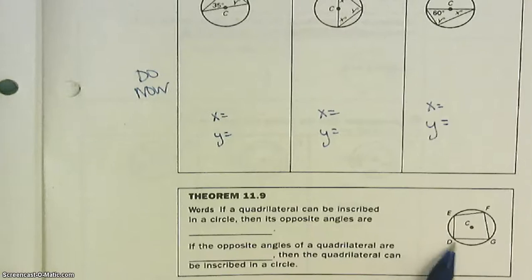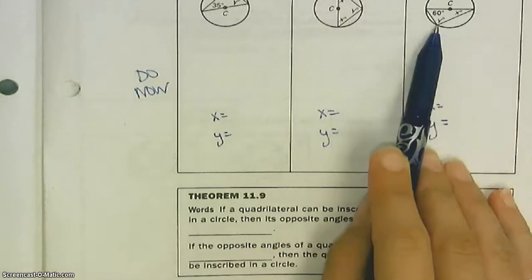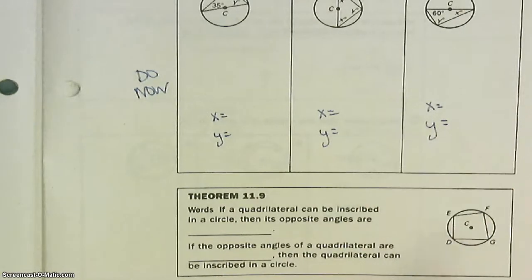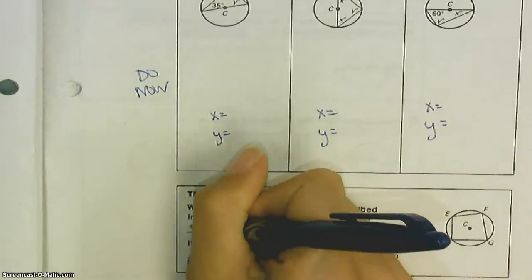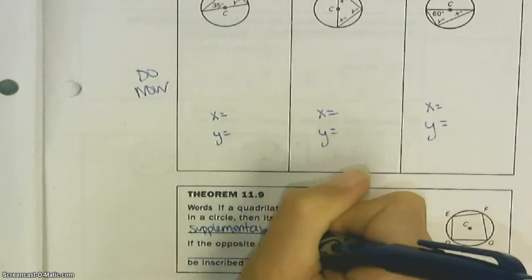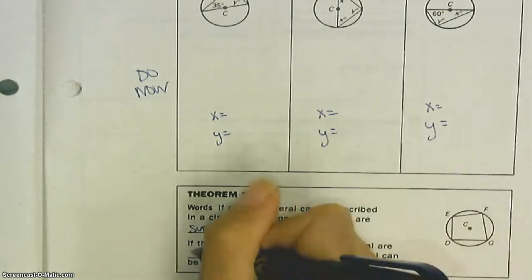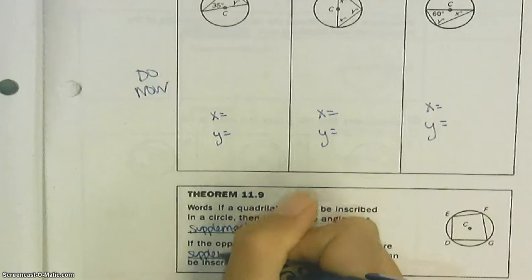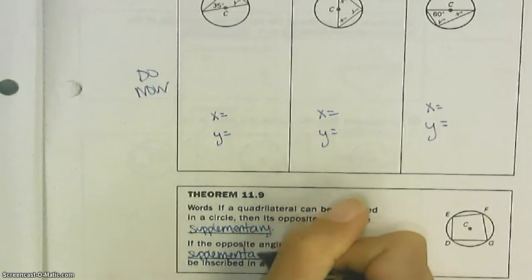Now we have a quad in a circle. So we just had a triangle in a circle. Now we have a quadrilateral in a circle. If a quadrilateral can be inscribed in a circle, then its opposite angles are supplementary. If the opposite angles of a quad are supplementary, it can be inscribed in a circle.